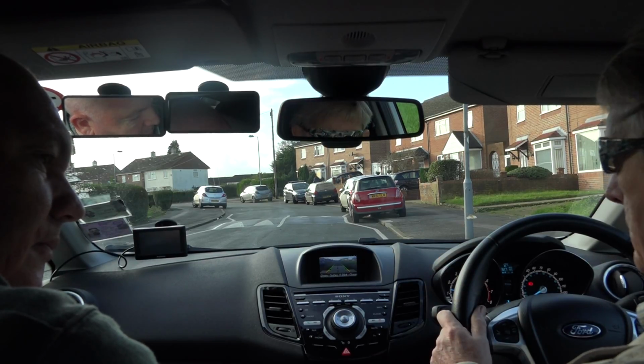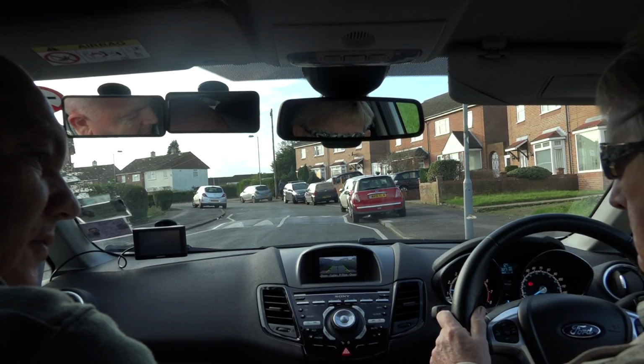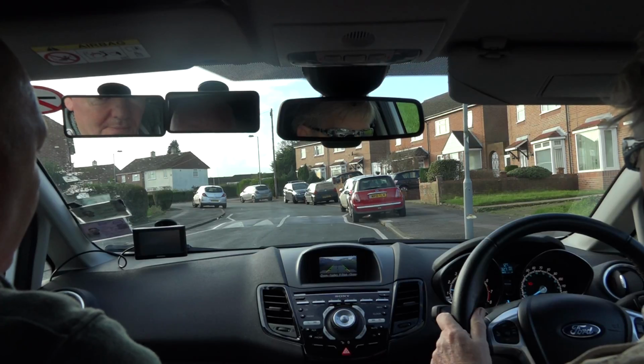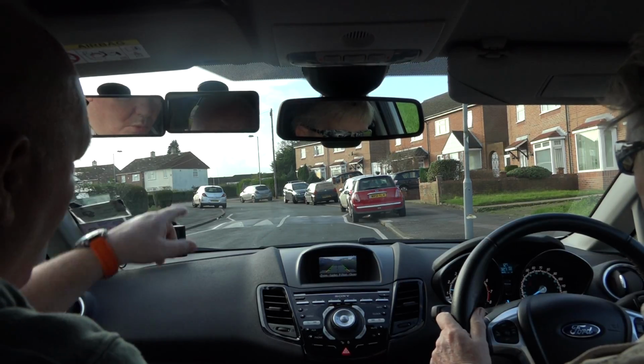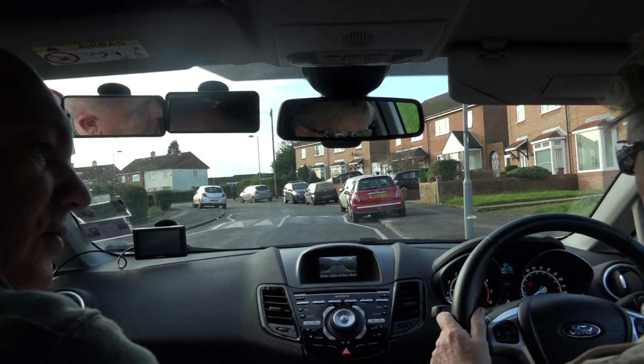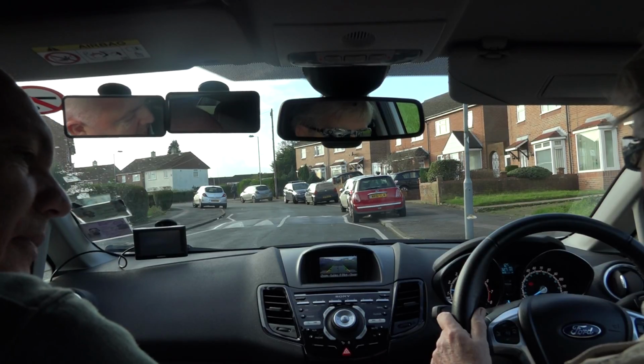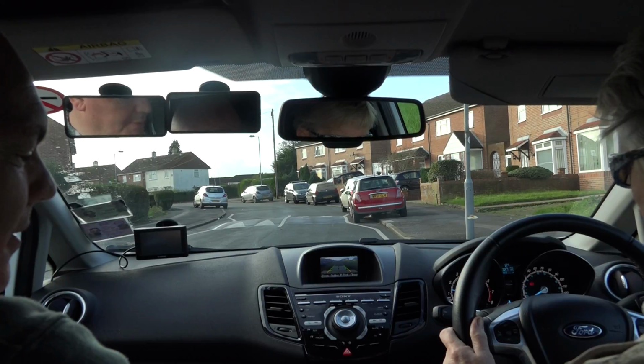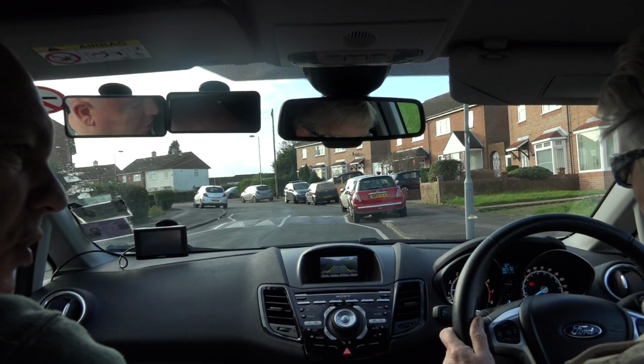I'll miss the corner completely. More important, probably end up hitting the post box behind. What about pedestrians, and children, don't forget. Yeah. Good, okay.